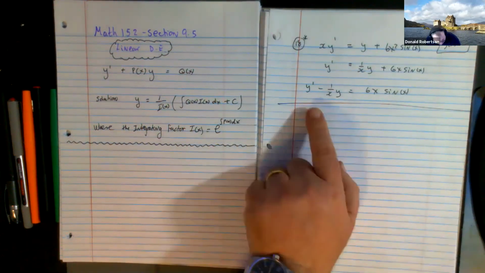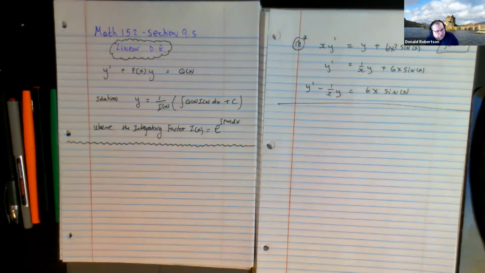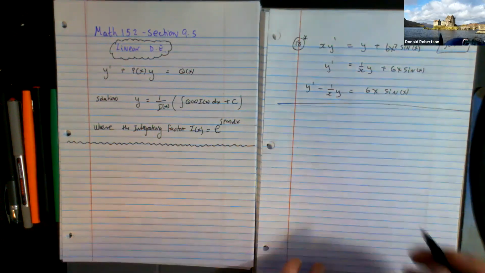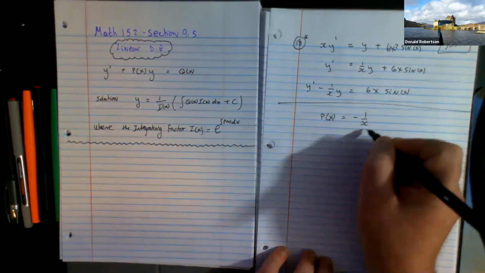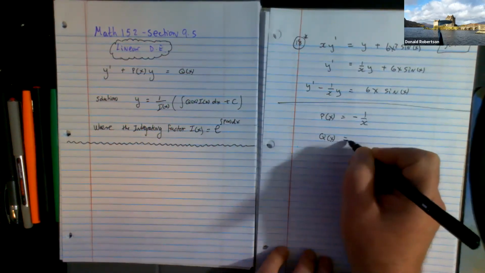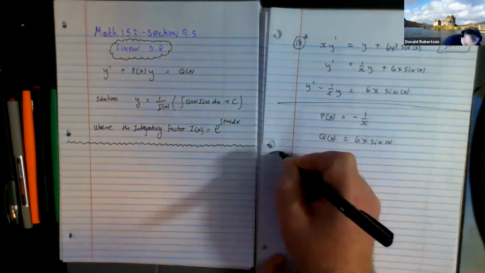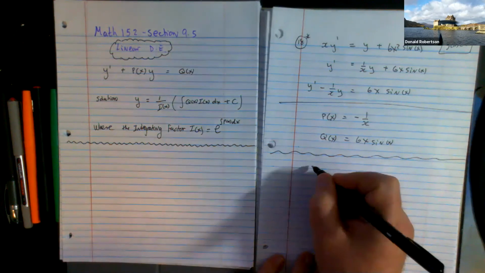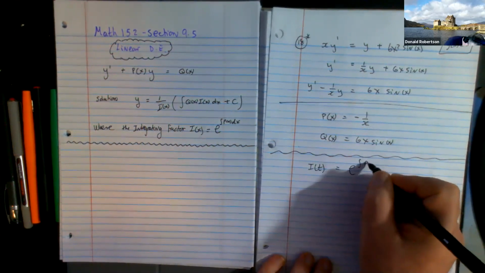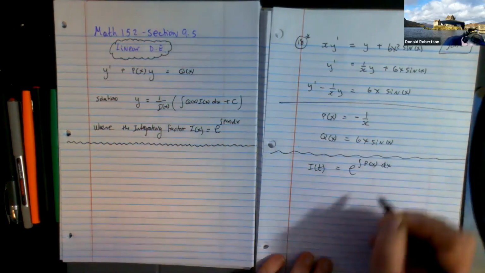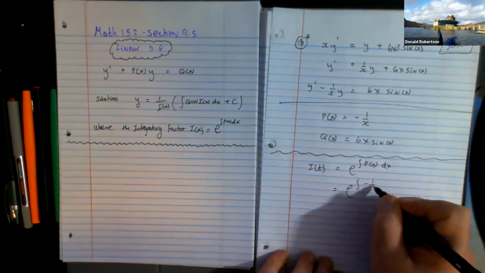If it doesn't look like this, don't start picking P's and Q's because it won't work, right? You won't get the right solution. The P of x is negative 1 over x. The Q of x is this fellow. The integrating factor is this guy, which is that.